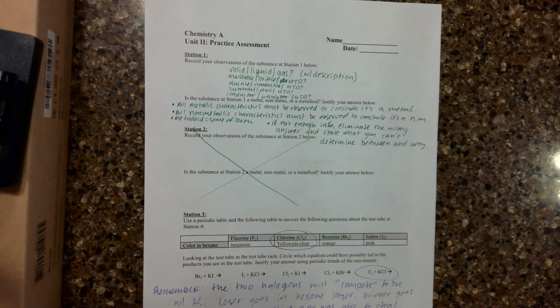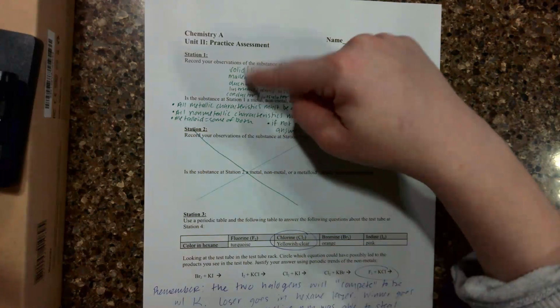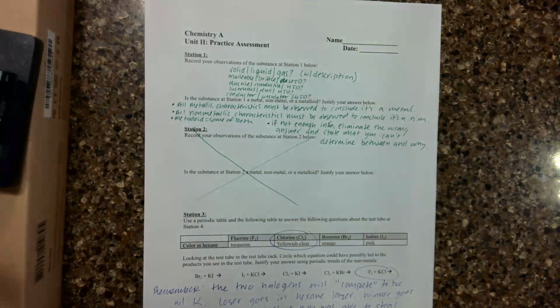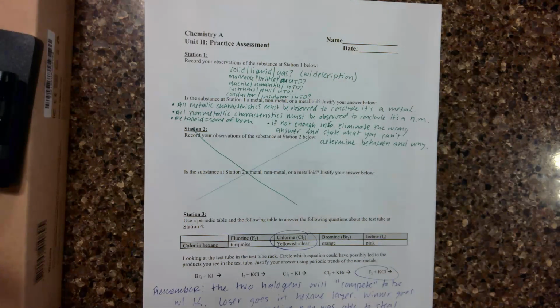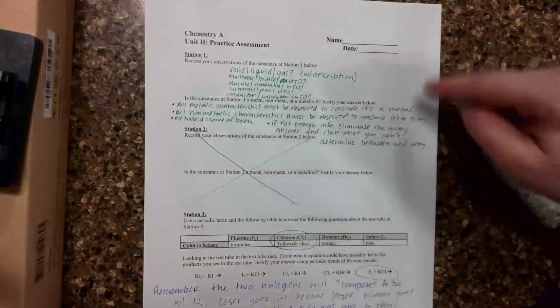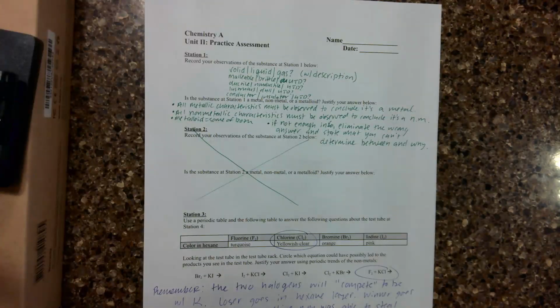So, we talked about many times in class that you cannot say something's a metal unless you are actually able to confirm all 5 of those metal characteristics. You can't say for sure it's a non-metal unless you either can confirm all 5 characteristics, or unless you can confirm 1 characteristic that is unique to only non-metals. For example, if the sample you had was a gas, only non-metals can be gas at room temperature, so then you would know that that was obviously a non-metal. But usually we need to be checking off all 5 characteristics before we can say, yes, this is for sure a metal, or yes, this is for sure a non-metal.